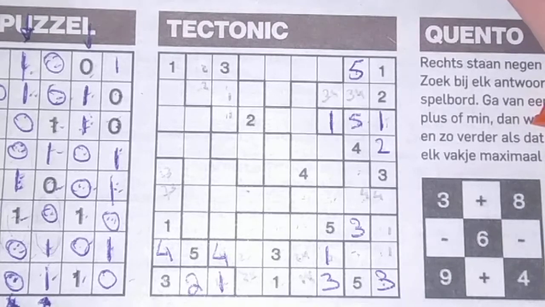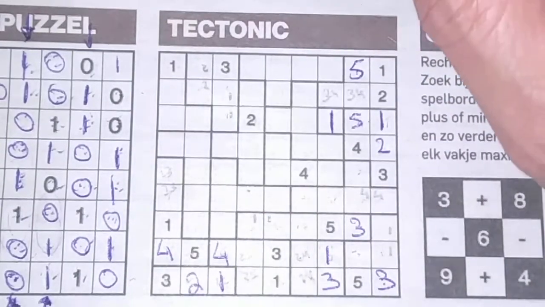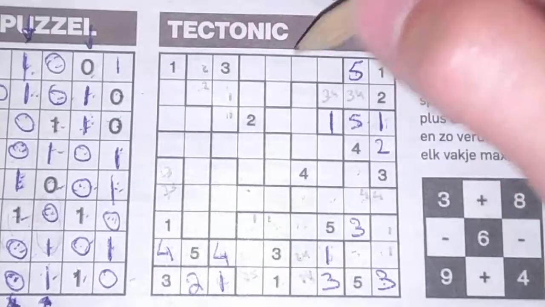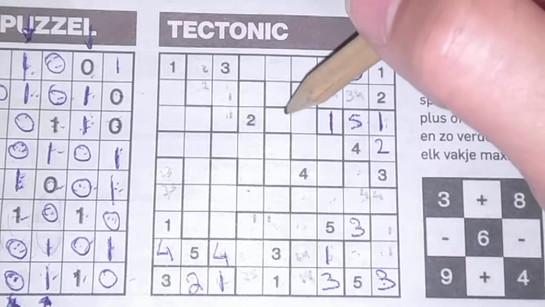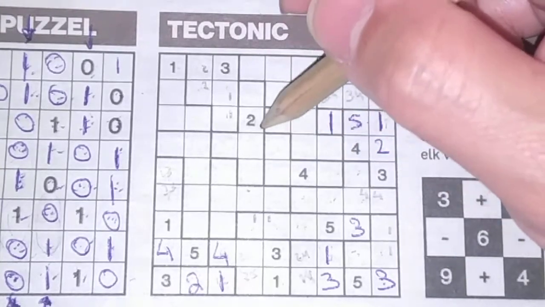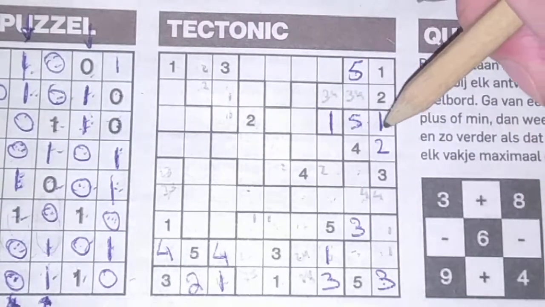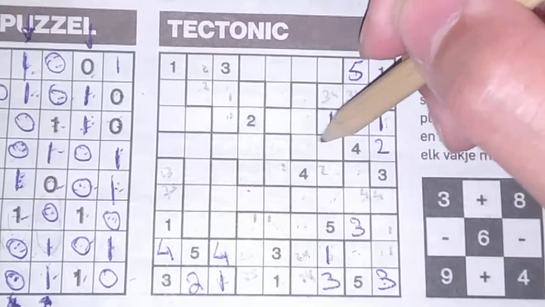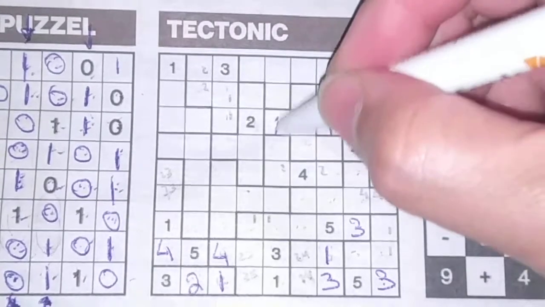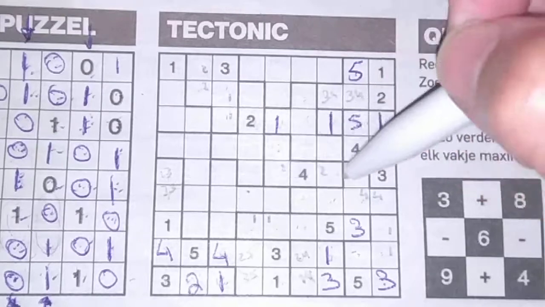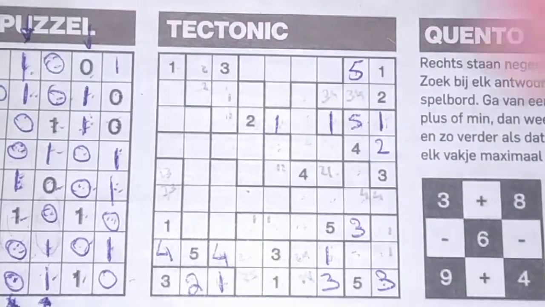This box cannot be a 1, so the 1 goes here or there. So this box cannot be a 2, so the 2 goes here or there. These 4 boxes cannot be a 1. One box left for the 1 should be here. That means this box cannot be a 1. We have a pair 2 and a 1 there. That means 1 box left for the 3.